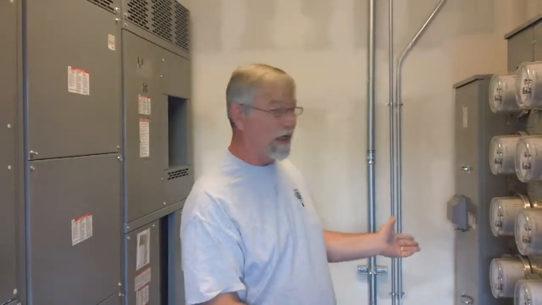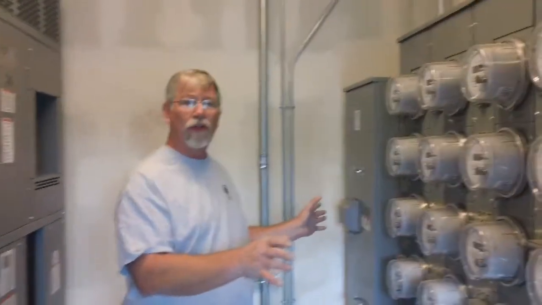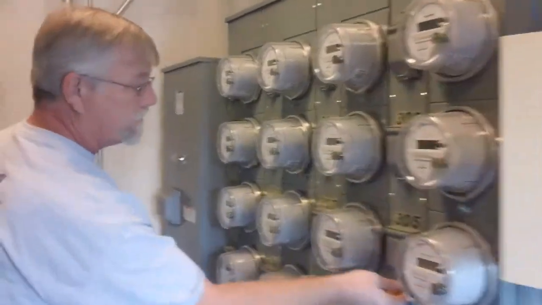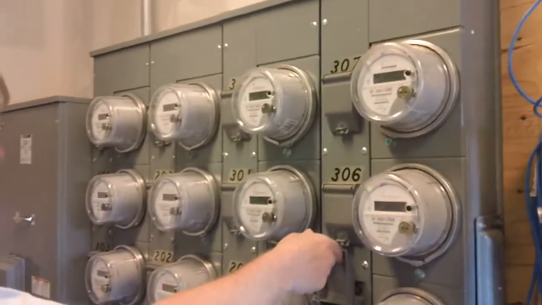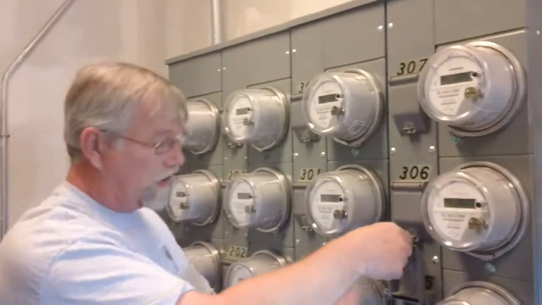Okay, hi, I'm Tom with TNC Electric, and right here we're in the electrical room, and on this side right here is all the unit meters. They're all numbered per unit numbers and 100 amp mains. If anything happens and units need to be turned off individually, you can turn them off here.